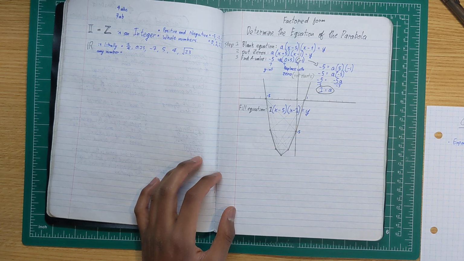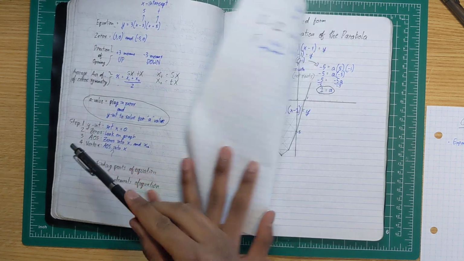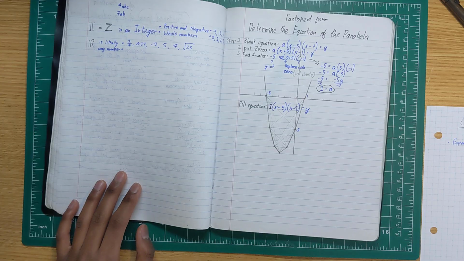The equation of a parabola. So finding the a value, that's what's explained over here.